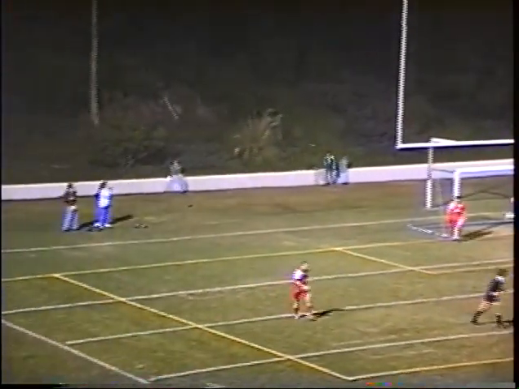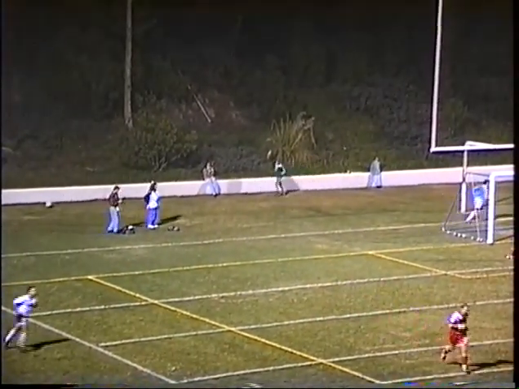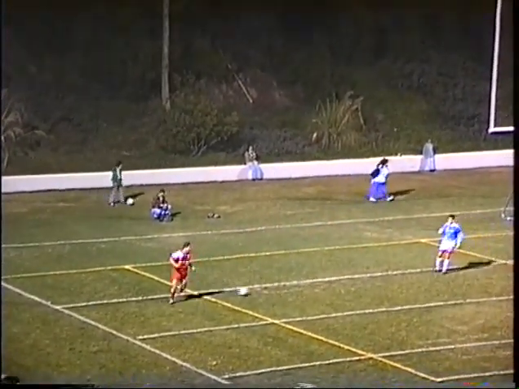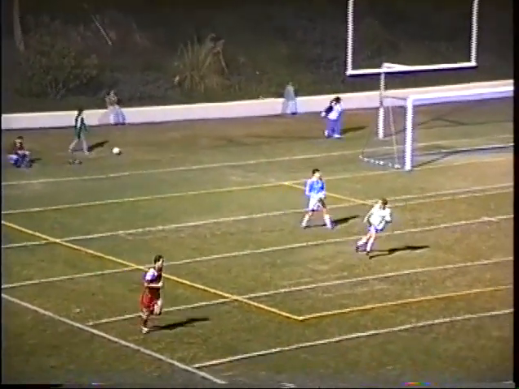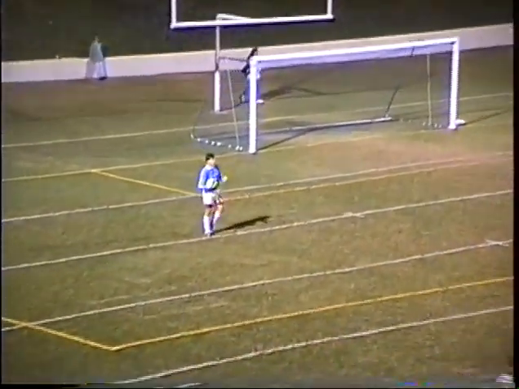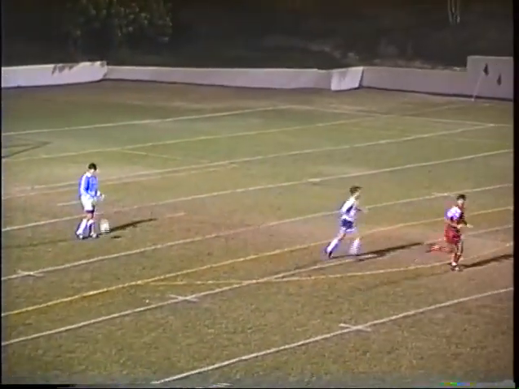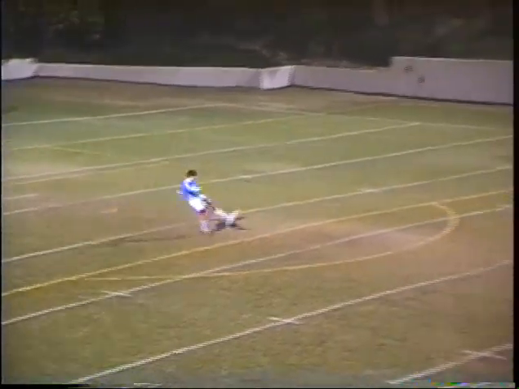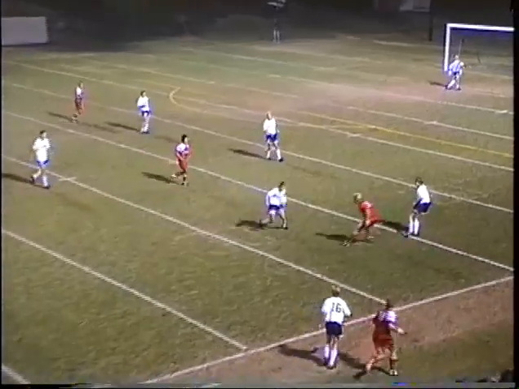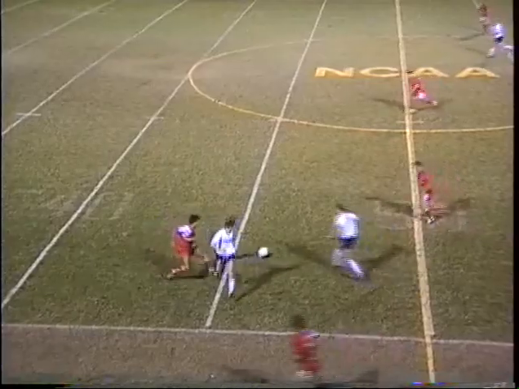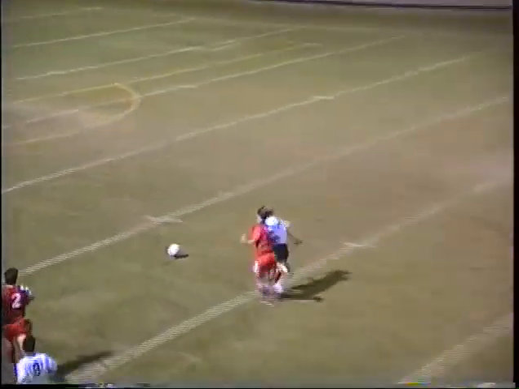And a header. Lindquist, little header attempt by Roger Lindquist. Little high. Stanford. Goal kick for the Cardinal. Little over 5 minutes in the game now. Stanford is running out of time. USD won its first 3 games of the year by 1-goal margins. They have won 7 games this year by 1 goal, but this could be a 2-goal game.